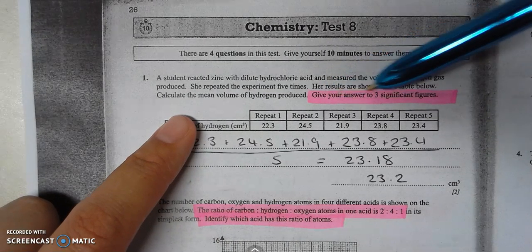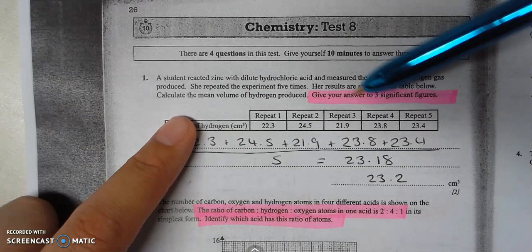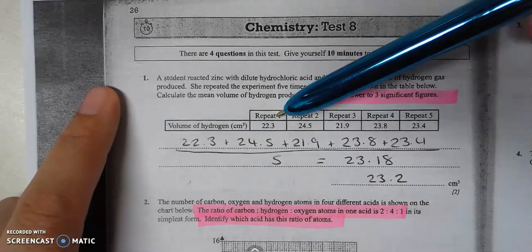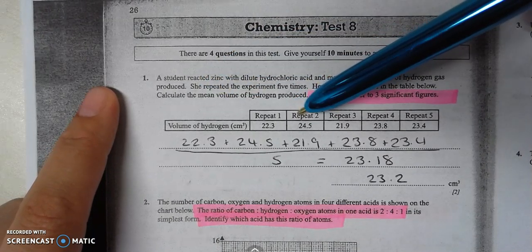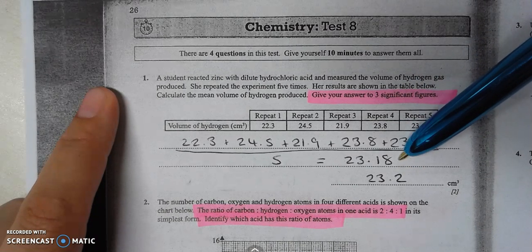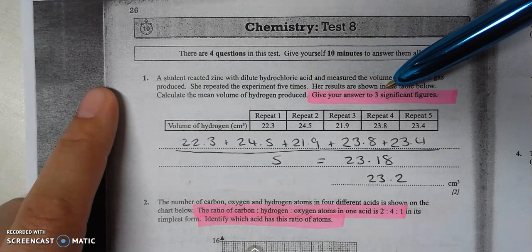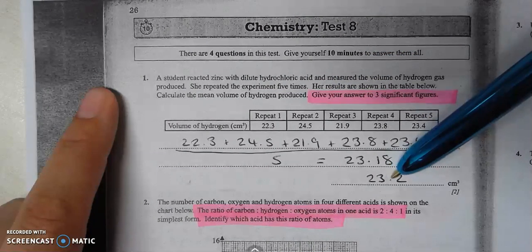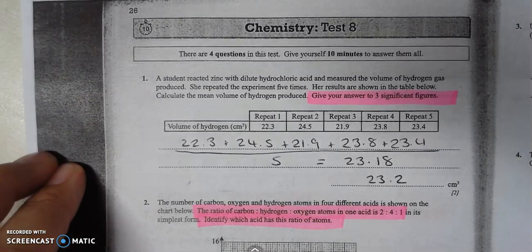Now, I've highlighted that because a lot of students forget to do that second part. The first one, working out the mean volume, is straightforward. Add up all 5 of the results and divide by 5 and you get 23.18. However, because the answer is to 3 significant figures, and this is where the second mark comes in, it is 23.2, because 18 is closer to 20. So 23.2. Make sure you always read the whole question is my bit of advice for that one.